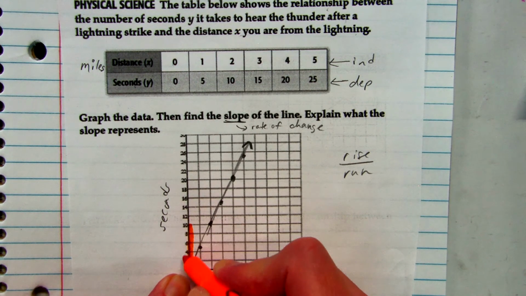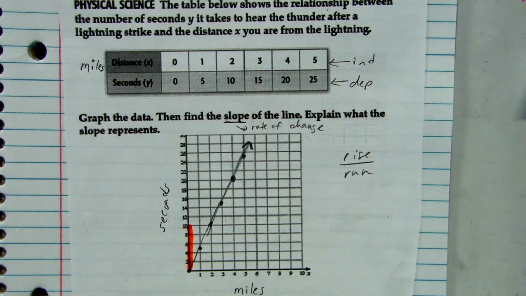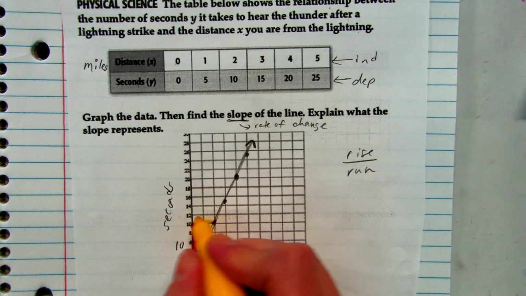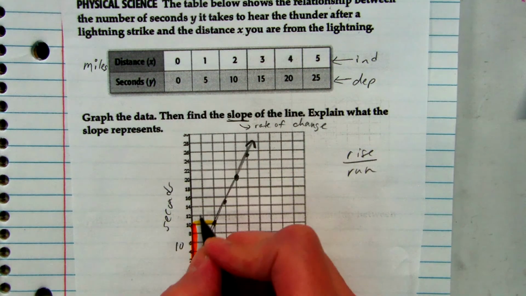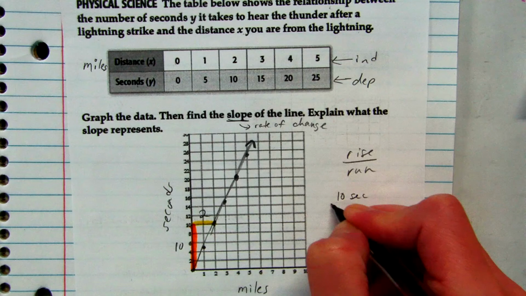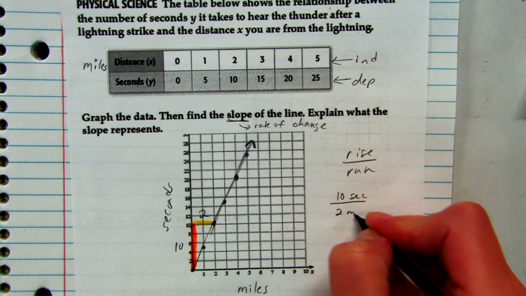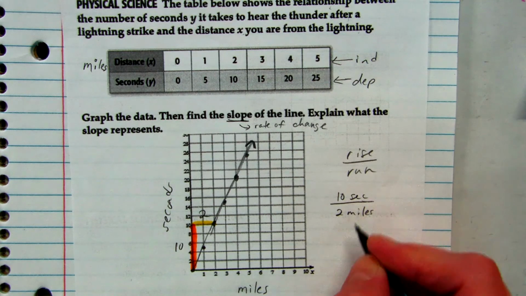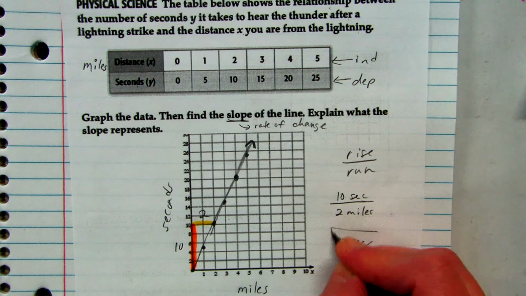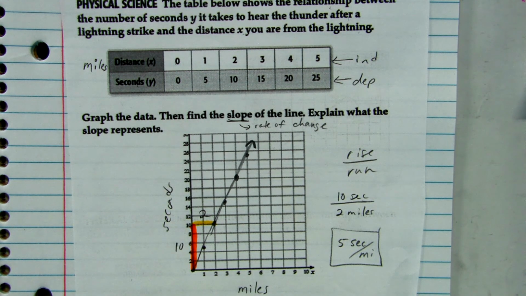So my rise, if I go from 0, 0 to 2, 10, would be 10 seconds. And my run over here is 2 miles. And so I would have 10 seconds for every 2 miles. And if I divide that, I'm going to get 5 seconds per mile. So basically, you're going to hear the thunder 5 seconds after the lightning happens for every mile away that it is.